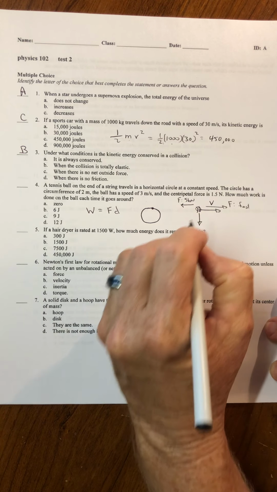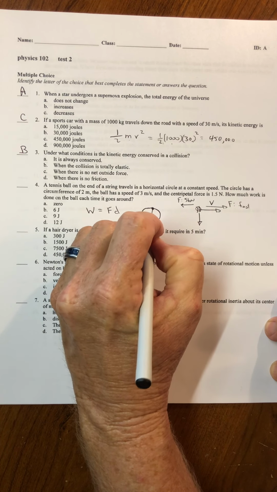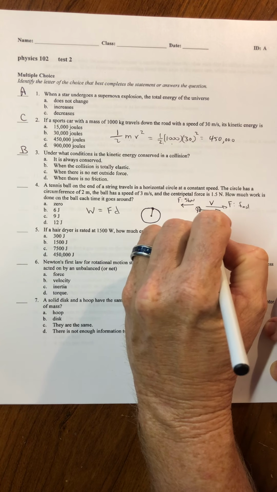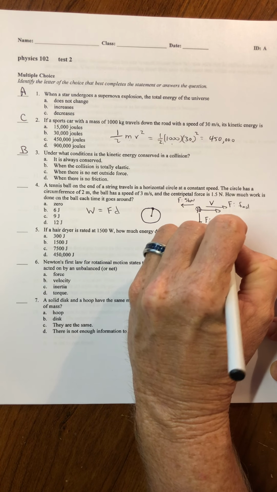And it's the force that is perpendicular. And that's what's going on in this problem. We've got a force that's perpendicular. A force that's perpendicular would make it turn.